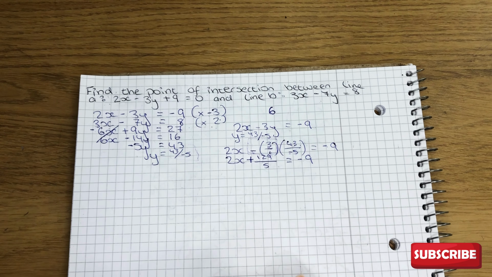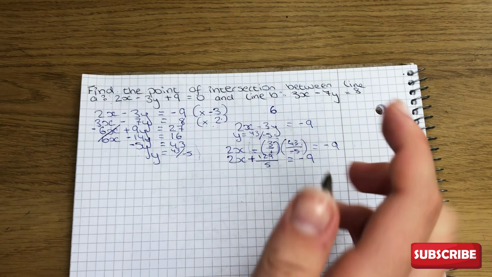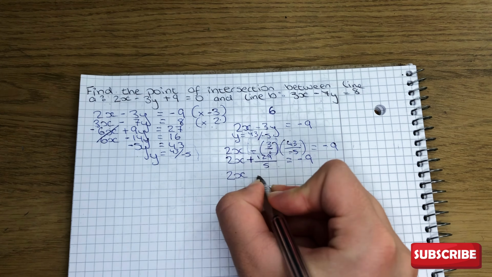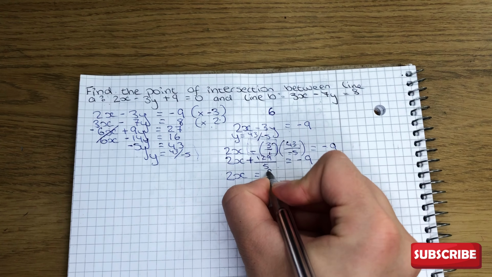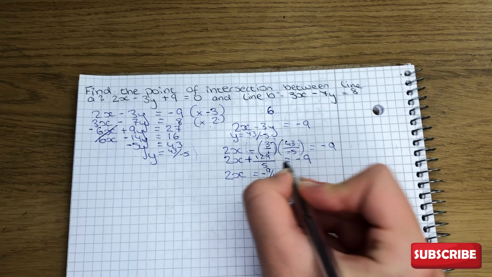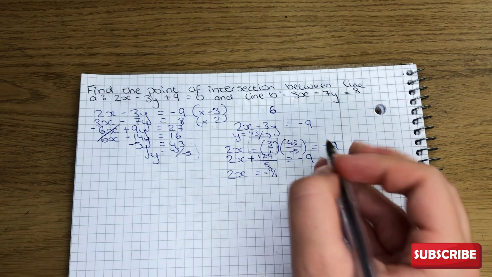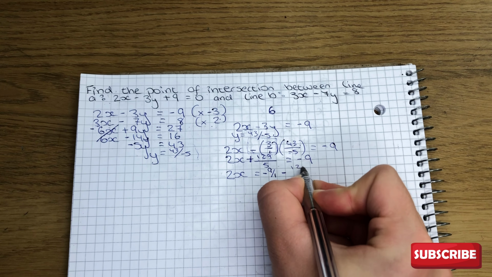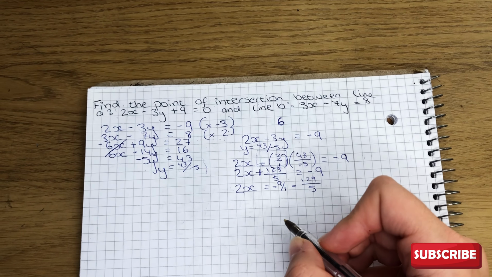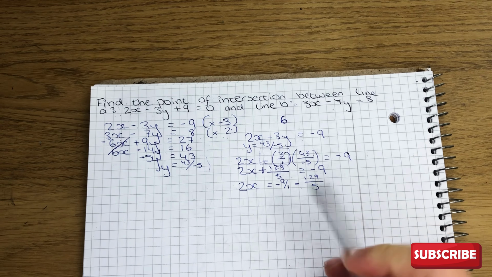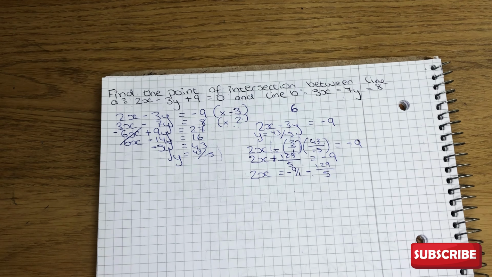I know these are big fractions, but really don't panic if you see a big fraction. It's really not that big of a deal. 2x, might as well just put this 9 over 1, minus 9 over 1, just to make it a little bit easier. Negative 129 over 5. Just a little recap on how to subtract fractions for anyone who has forgotten.